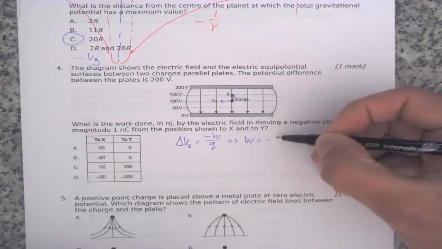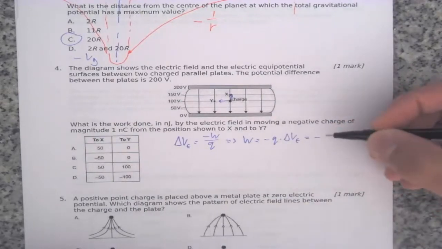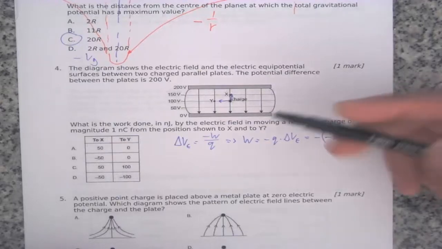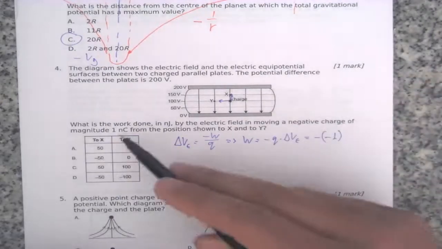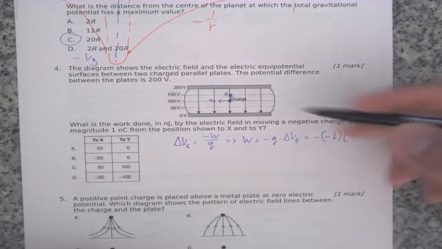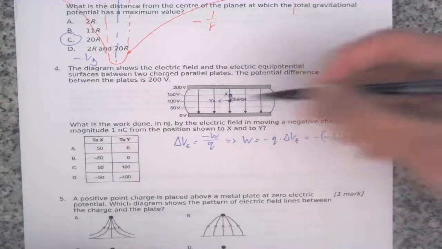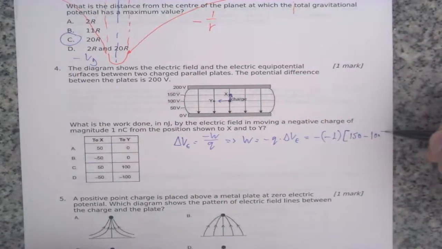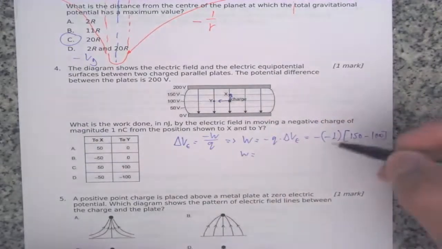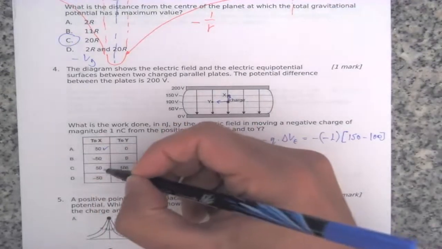So it's going to be negative Q times delta VE. You have negative, the Q it's minus 1 nanocoulombs. We don't have to care about the units right now. And the change in the potential difference, it's from the potential of 150 volts minus 100 volts, because of course it's the final minus the initial. So the work done here, it will be 50. So it can be either A, either C.